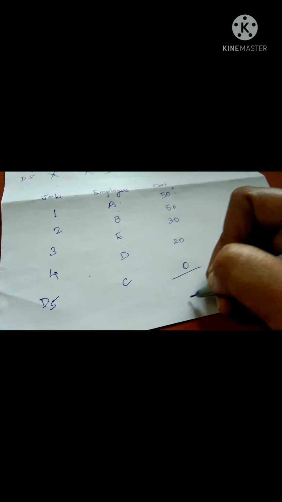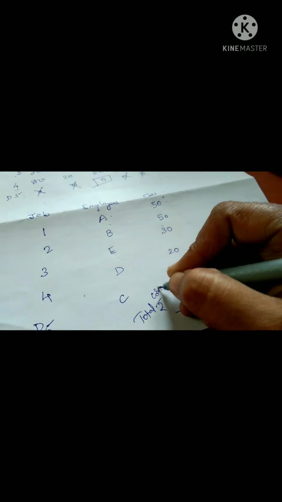The next thing is we have to total these, because we are going to find the total cost. So here it comes to around 150 as the total cost. So this is about the Hungarian method, unbalanced problem. Thank you.